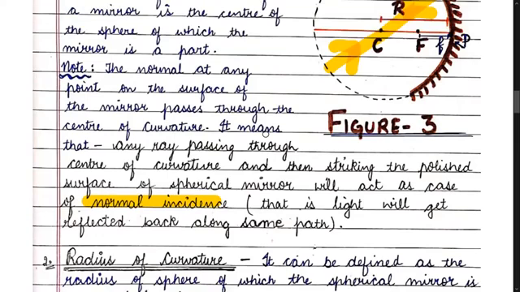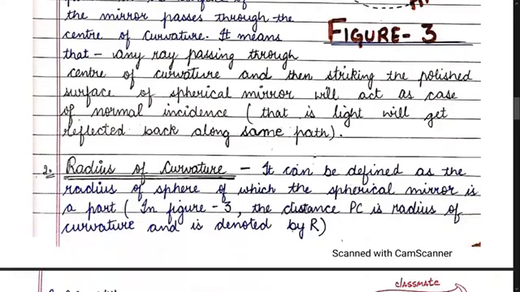So students, now let us study radius of curvature. Radius of curvature can be defined as the radius of the sphere of which the spherical mirror is a part.